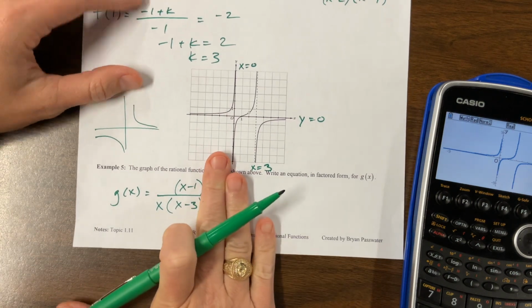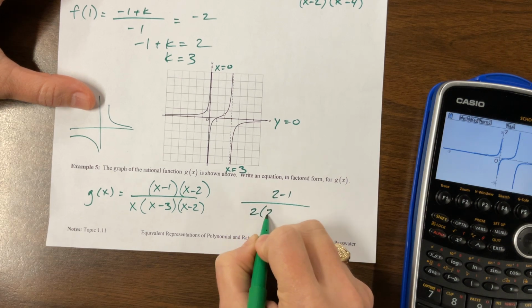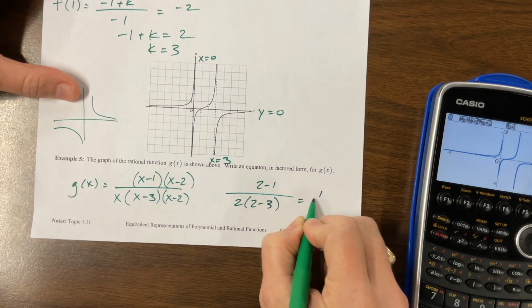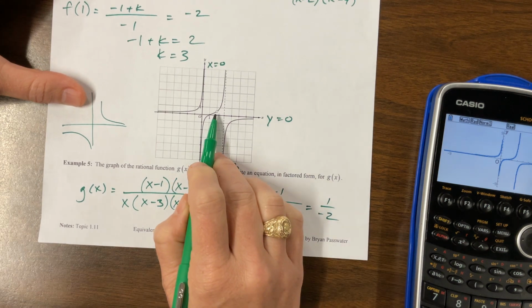If I had gotten rid of this and I plugged in 2, so I have 2 minus 1 over 2 times 2 minus 3. This is 1 over negative 2. Okay, and this had been positive.